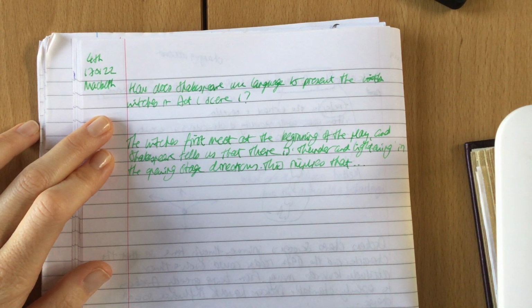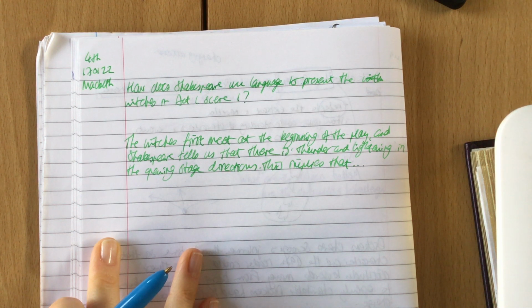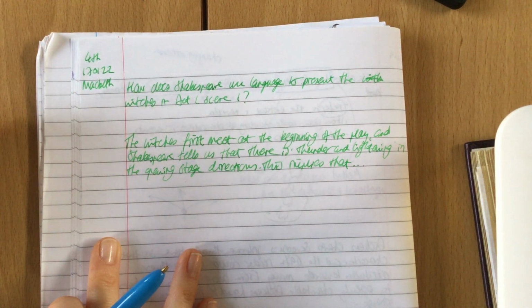No, not about the witches in Act 1, Scene 1. Owen? It's about Shakespeare. So it's not about how do the witches in Act 1, Scene 1, blah, blah, blah. It's how does Shakespeare do it? So the question is about Shakespeare, so your answer has got to be directed at him.